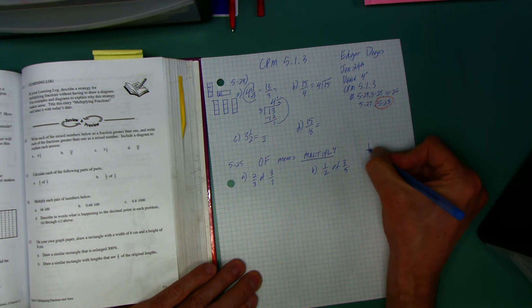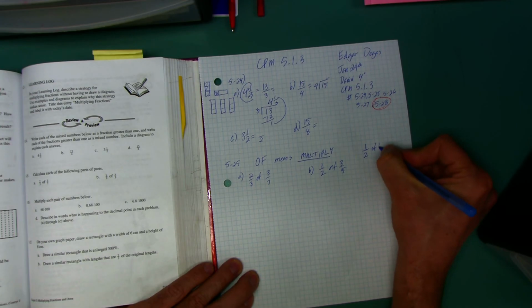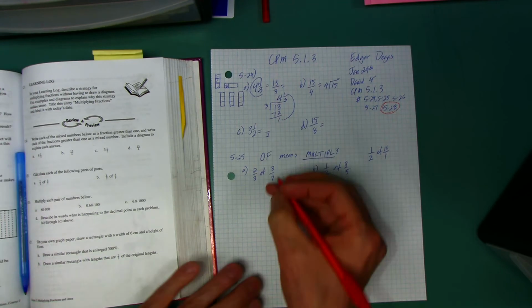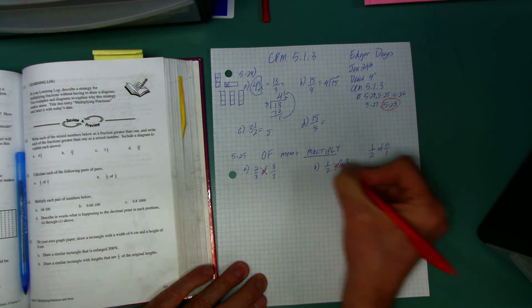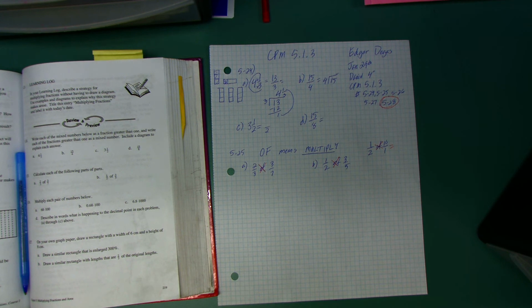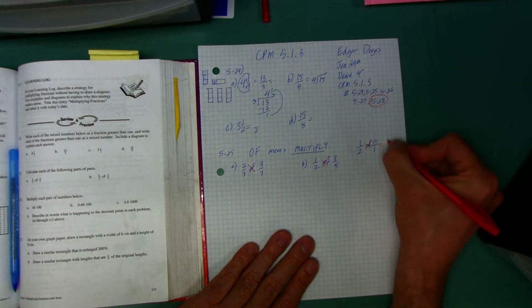Almost everybody in here says half of 10 is 5. Well, what's 10? 10 is the same as 10 over 1. Okay, so you write it out, but then put a big X through the word of, so you know you're going to times. Okay, now multiplying fractions is what? Hopefully you shout it out easy, right? 1 times 10 is 10.